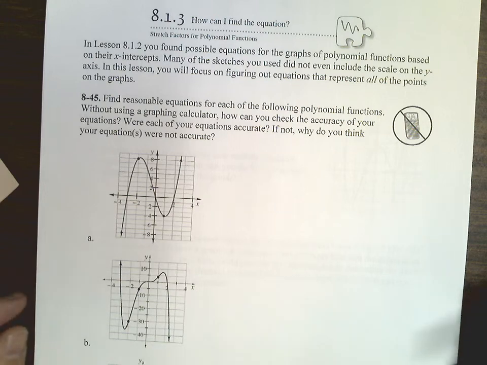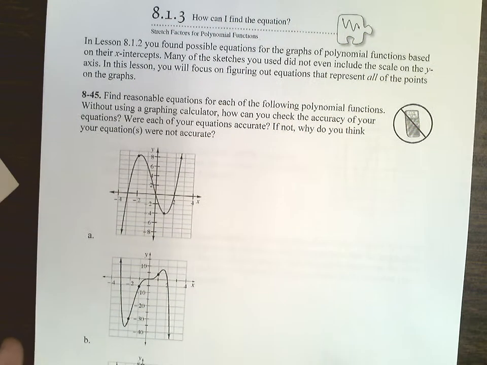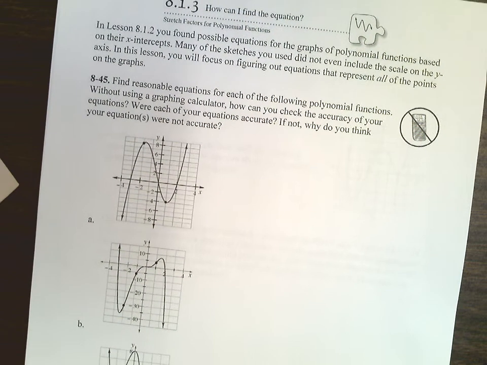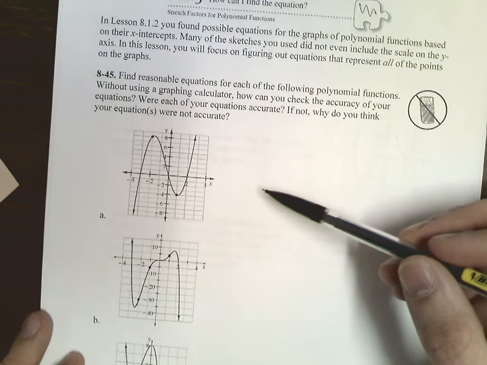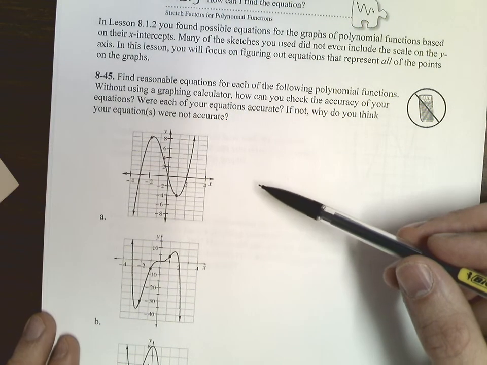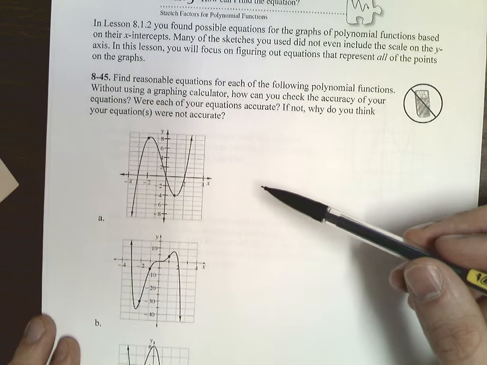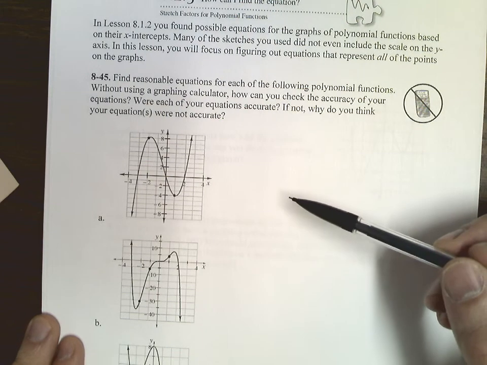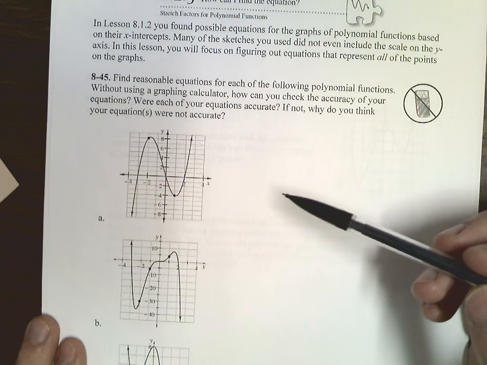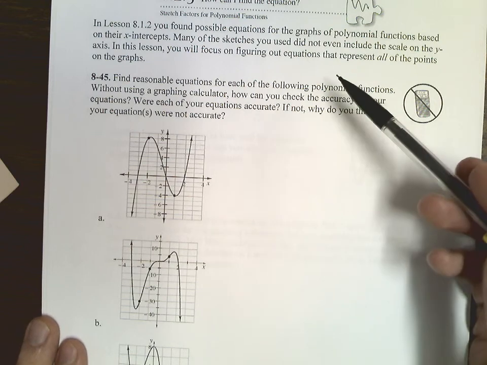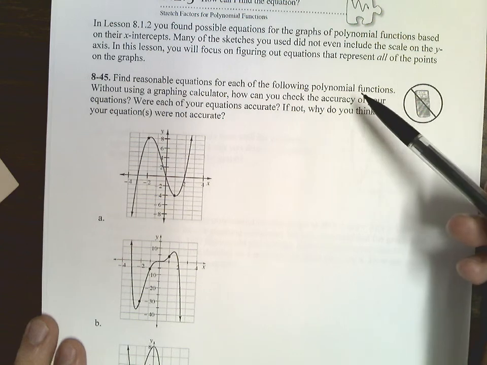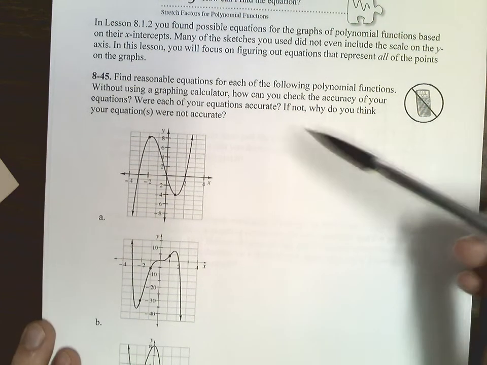So as we work through this, the way this is different from previously is so far in 8.11 and 8.12, we were looking at these graphs and coming to a point that we could write an equation by just looking at the graph, or we would be given the equation and be able to sketch the graph. The part that'll be different today is that when we do our sketches, we want to focus on figuring out equations that will represent all of the points on the graph. So coming up with more of those specific equations.